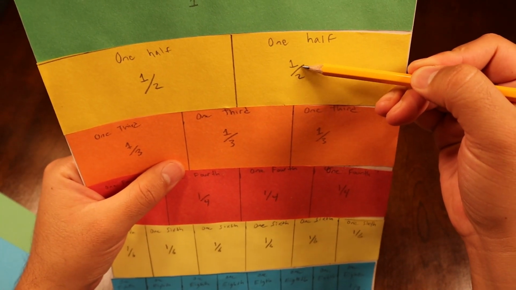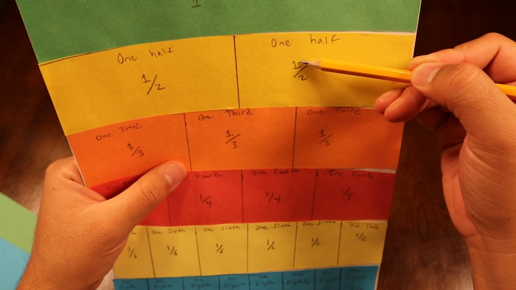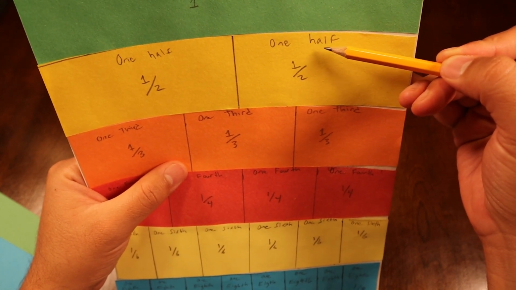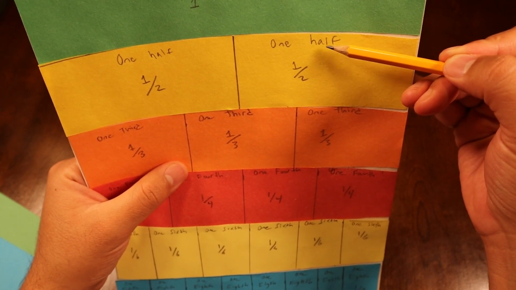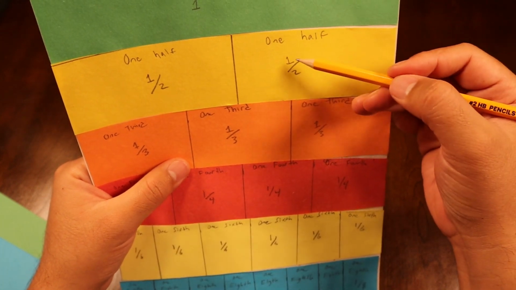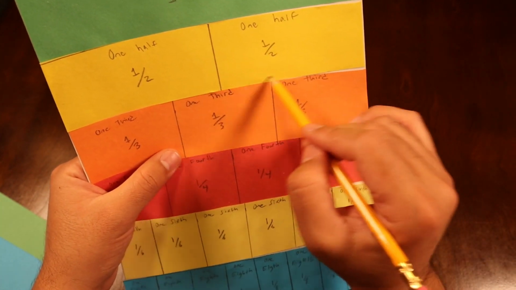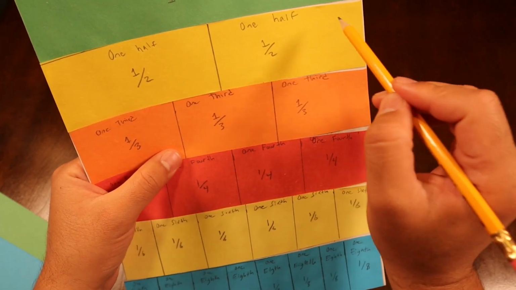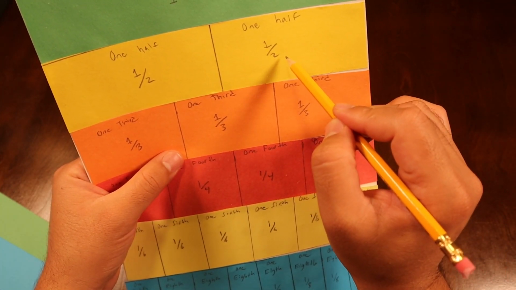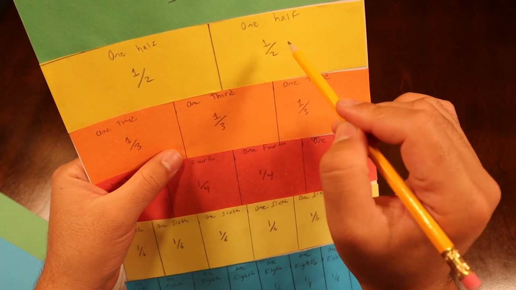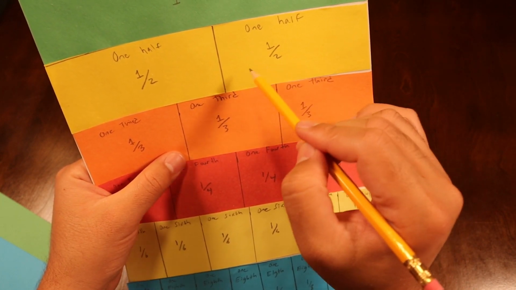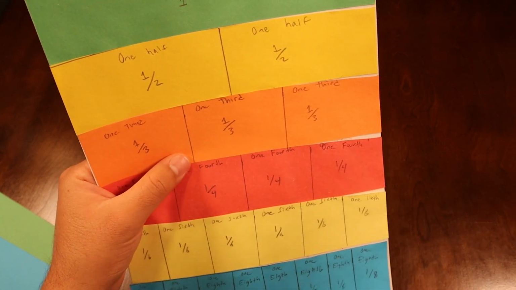The number above this line is called the numerator. The numerator represents what piece of the divided visual bar model it is in. So if we have 1 piece here, this represents 1 piece out of 2 pieces. So 1 piece is the numerator, and the denominator is 2 because we have 2 pieces.